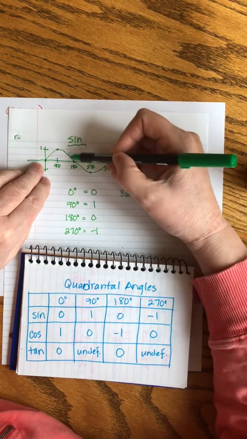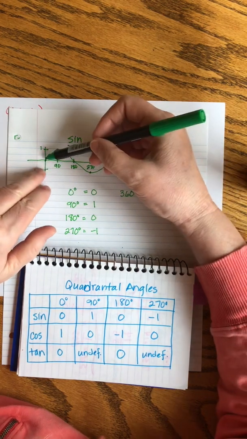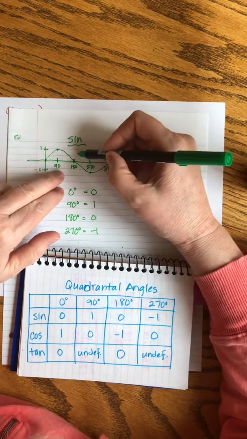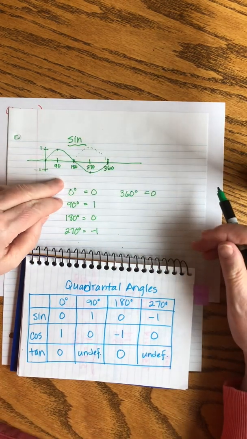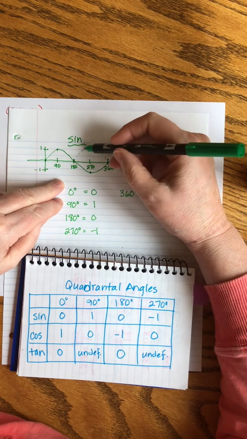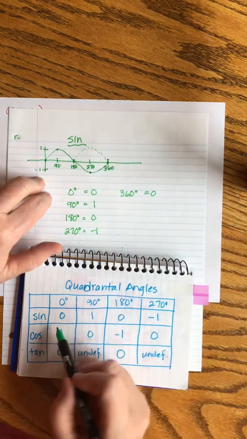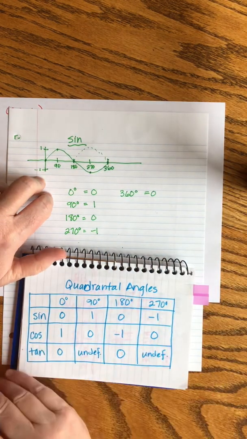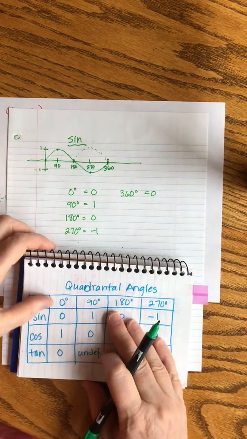We could bend this into a circle. I guess the easiest thing to do would be to take the top half and bring it over so it was like this, and then we squinched it. It would be a circle that would go 0 degrees, 90 degrees, 180, 270, and we would have the exact pattern that these quadrantal angles are giving us. So all of this fits together and is related.